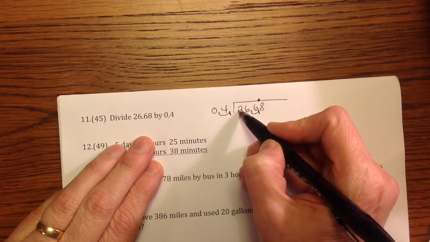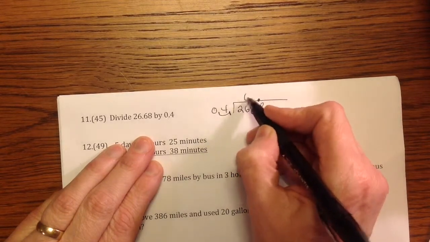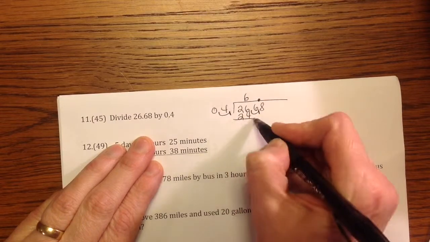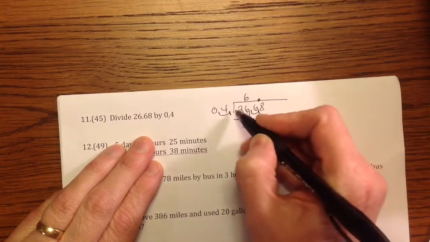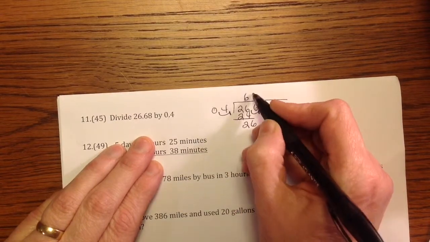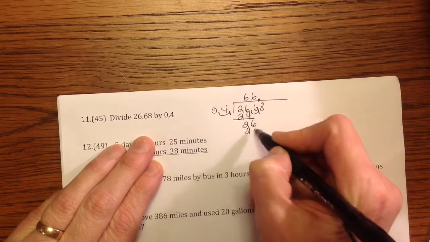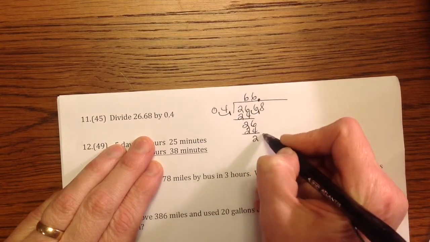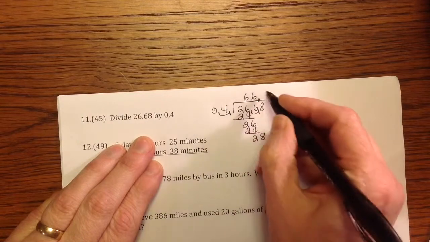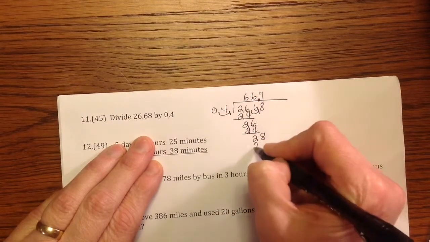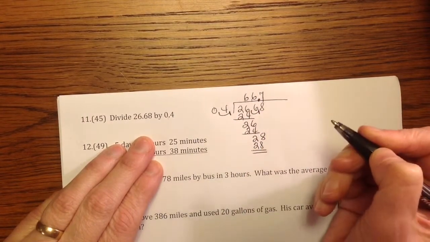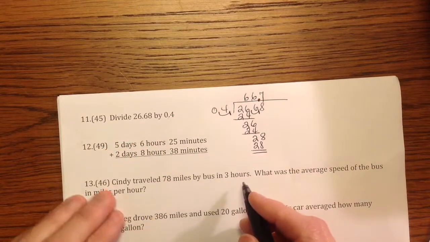4 won't go into 2. 4 goes into 26 6 times. Subtract. 4 goes into 26 again 6 times. Subtract, bring down our 8. 4 goes into 28 exactly 7 times. 66 and 7/10.